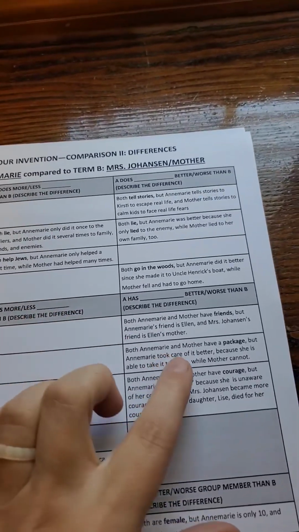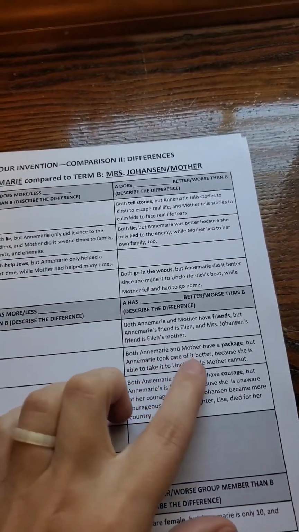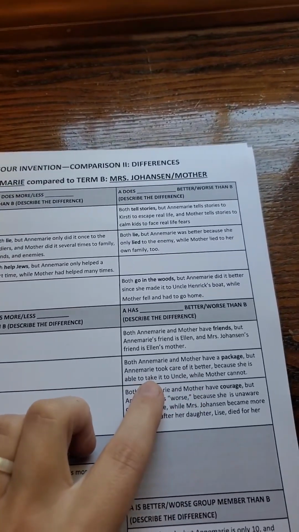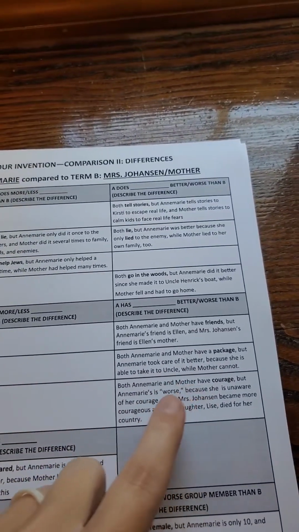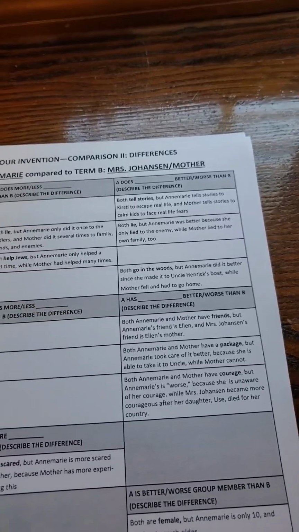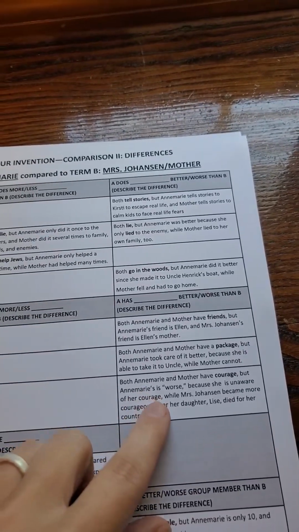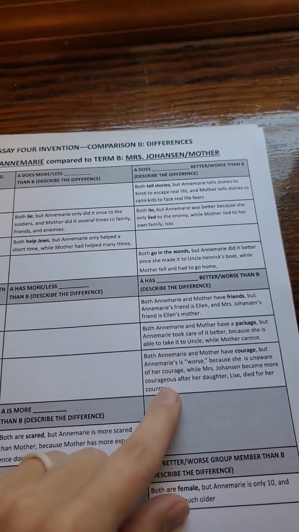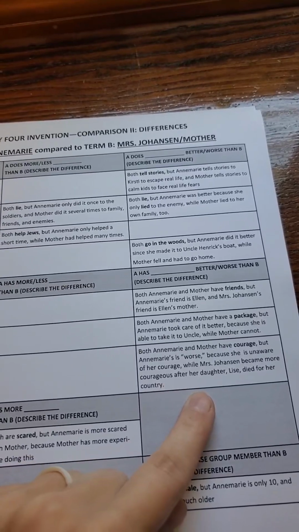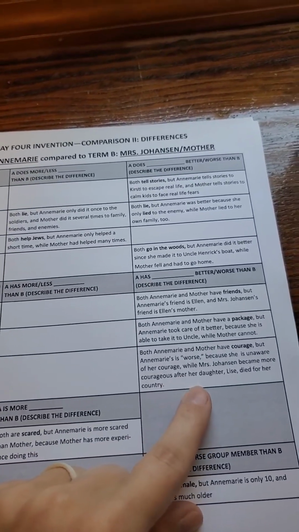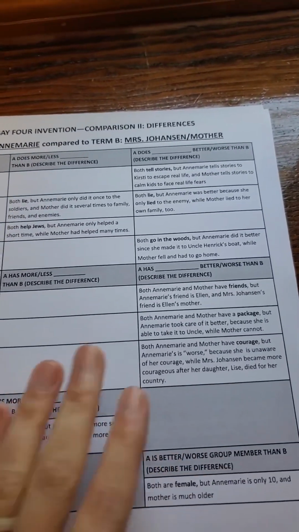So here, Mother has a package, but Anne-Marie took care of it better because she's able to take it to Uncle while Mother cannot. They both have courage, but Anne-Marie's is worse because she's unaware of her courage, while Mrs. Johnson's became more courageous after her daughter, Liza, I don't know how to say that, died for her country.